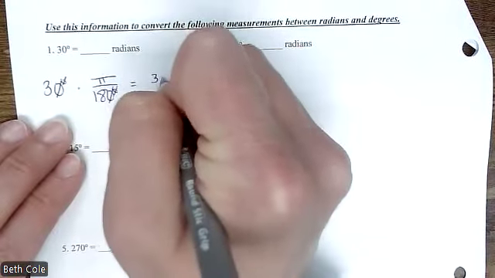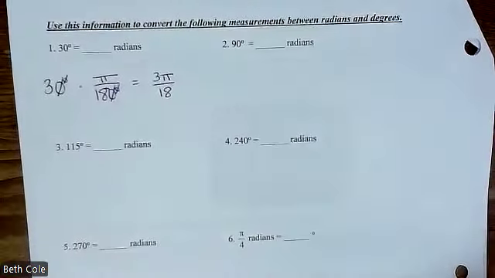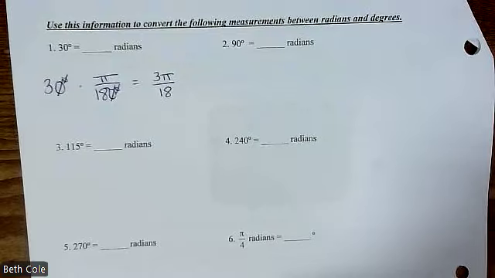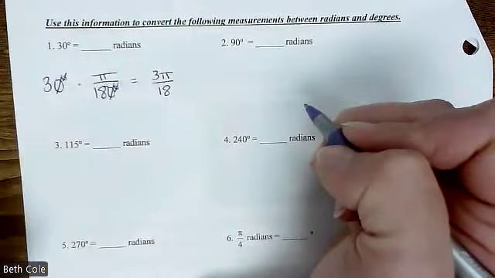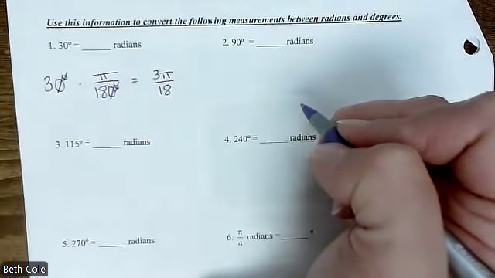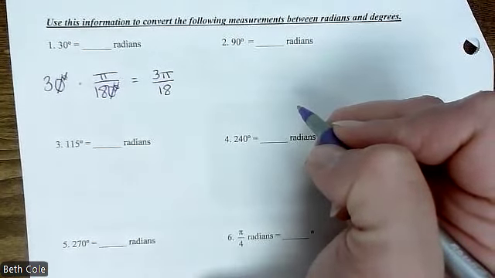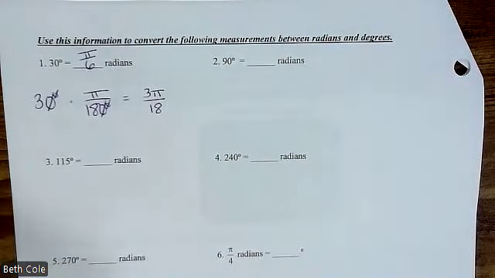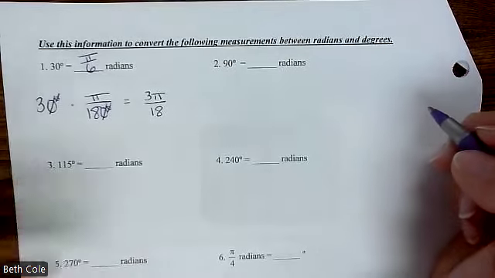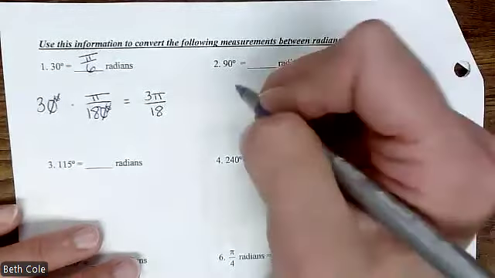And you get 3 pi over 18. I didn't write it on the final answer line though, because that reduces to what? But where will the 6 be? On the bottom. So 1/6 pi, or pi over 6 is how we say it, but 1/6 pi. That's what we're practicing here, is just converting these back and forth, all right?